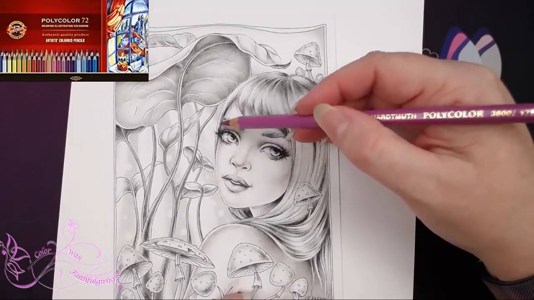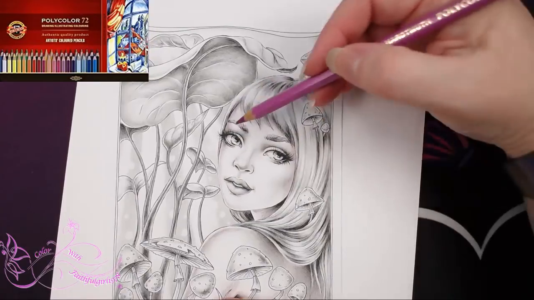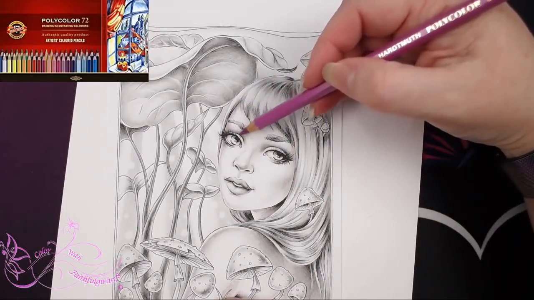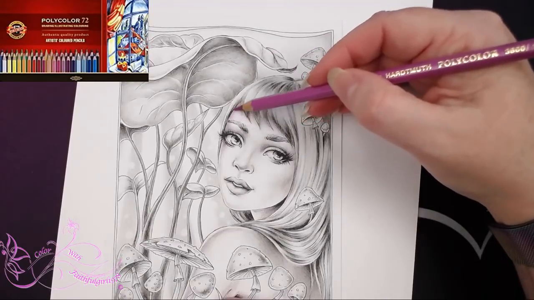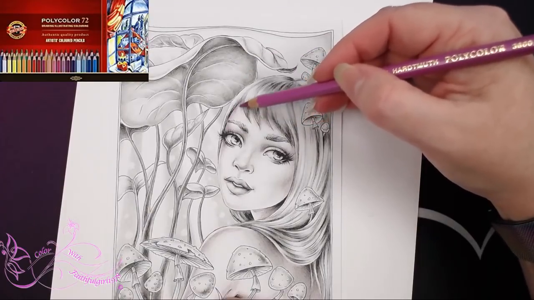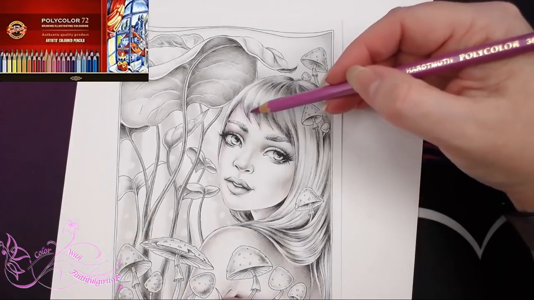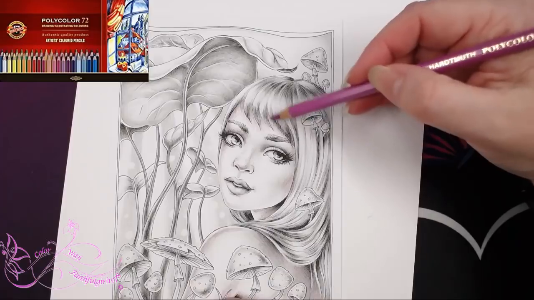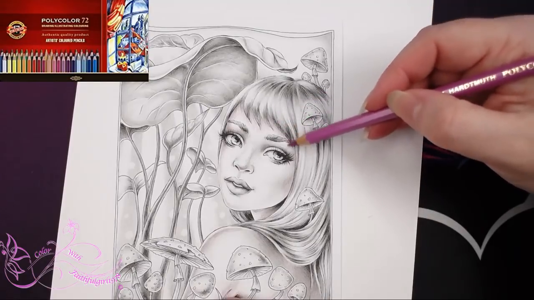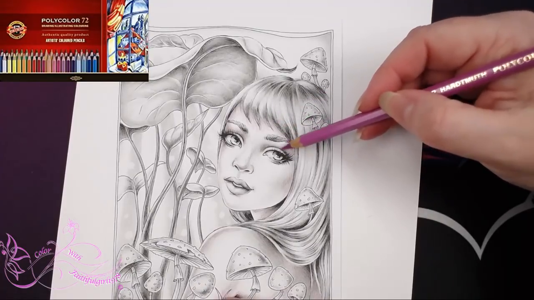And I'm just going to put a light layer of this beside the Bordeaux Red and a little bit over it. There isn't a lot of skin colors in the set. That's why I've decided to go with the purples.